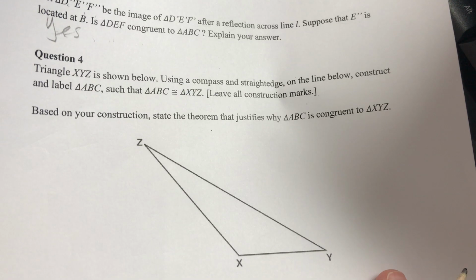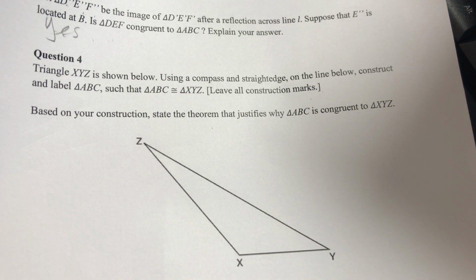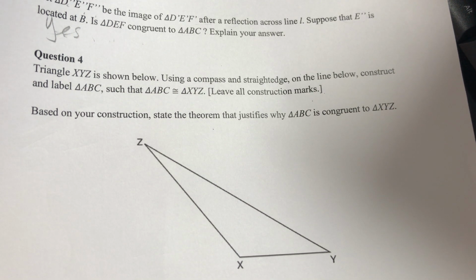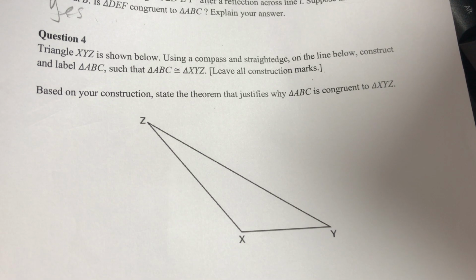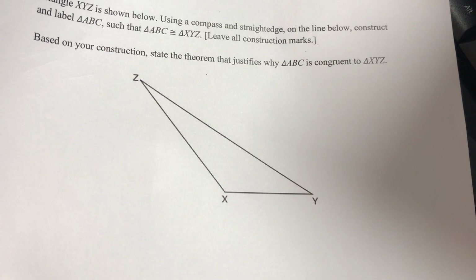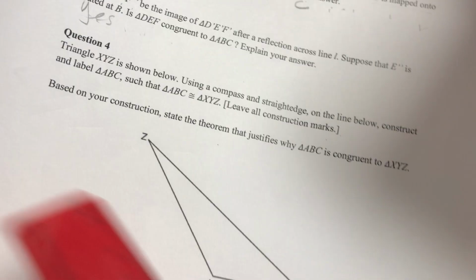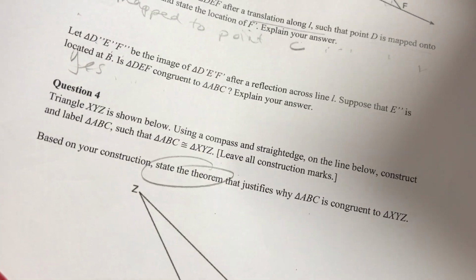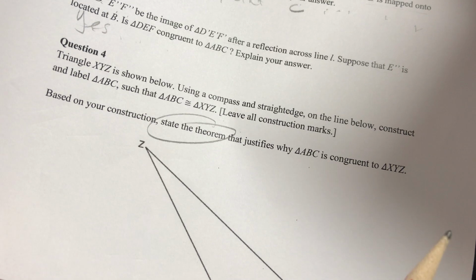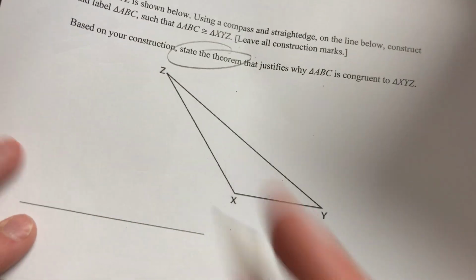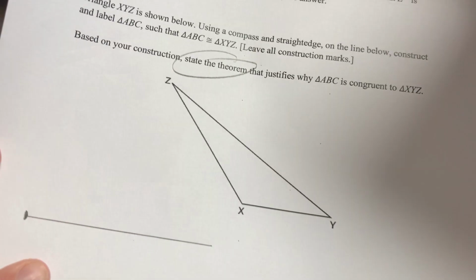Remember that sentence. Triangle XYZ is shown below. Using a compass and straightedge on the line, construct and label triangle ABC such that they are congruent. Based on your construction, state the theorem. So state the theorem, it means SSS, SAS, all that stuff. So I just need, remember, anytime I copy, I need a space to copy to. So I'm going to start right there.